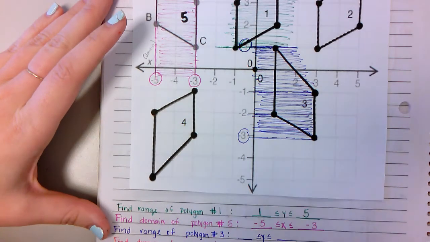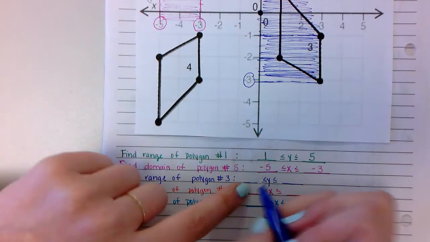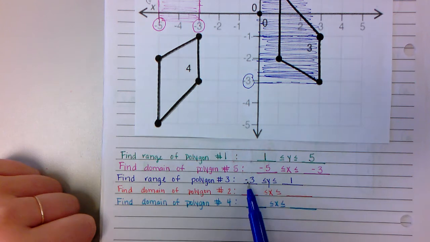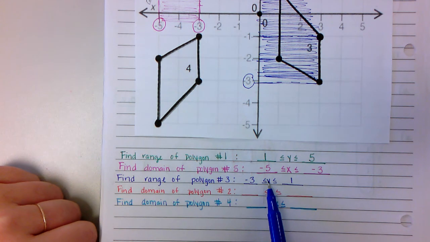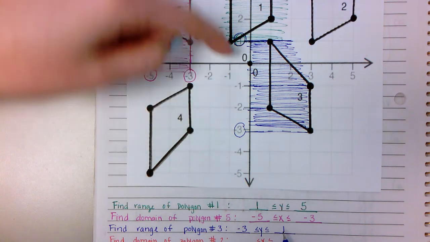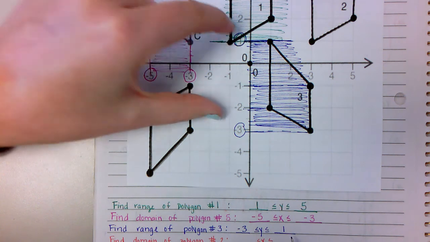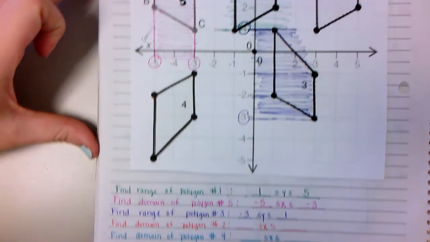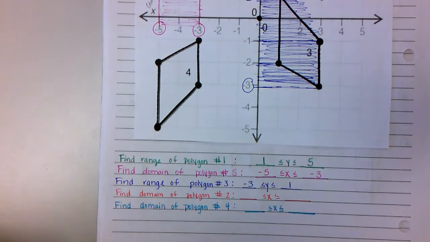So if we have 1 and -3, when we fill this in, the -3 is smaller and the 1 is bigger. So anything between -3 and 1, as long as your y is bigger than -3, so anything up here, bigger than, but less than 1, so everything below 1. So in between these two, the interval between these two numbers. Good job.